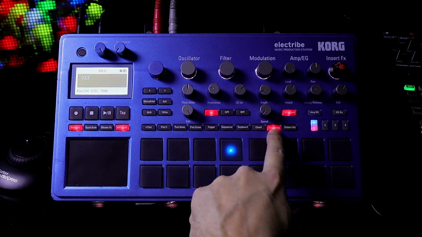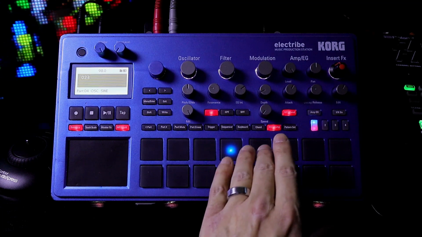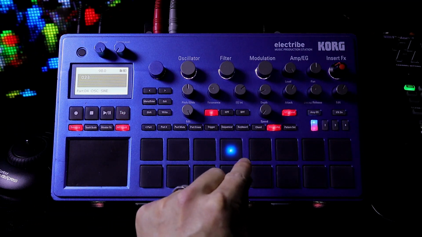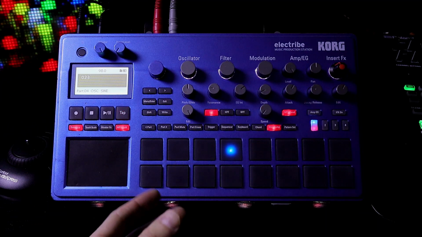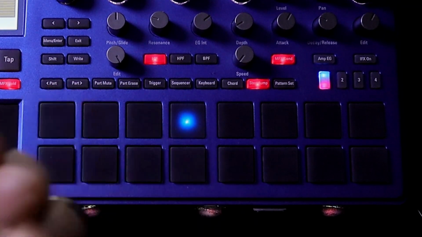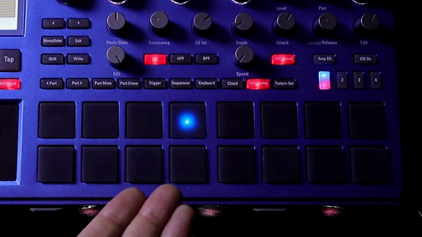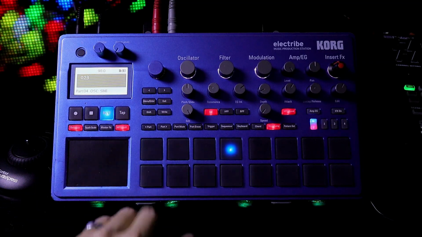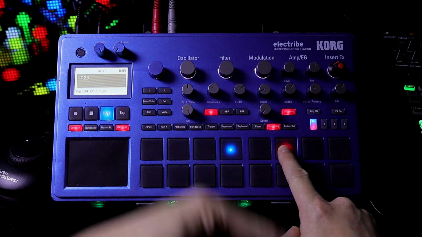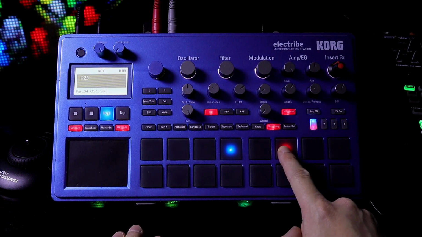Now let's choose step jump. Step jump is a performance utility for beat repeats, but it can also be used with motion recording to make our sounds go into more experimental territory. So in this mode, when I press a pad, it's going to repeat that step in the sequence. So let's press play, and when bar 1, let's press here. Now it's just going to keep repeating that step in the sequence.